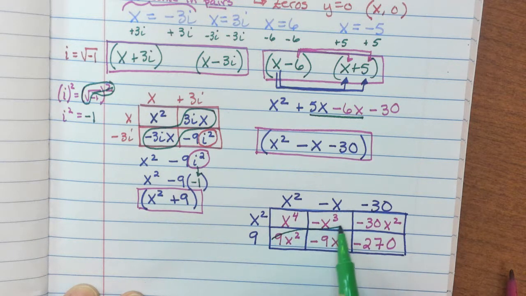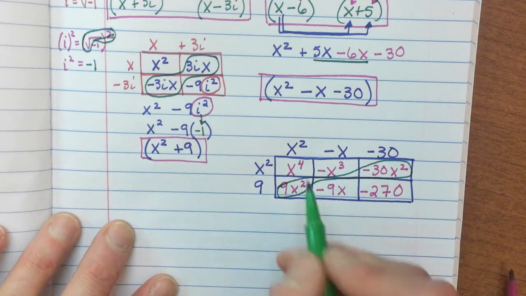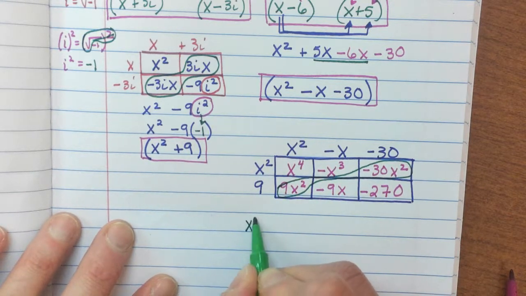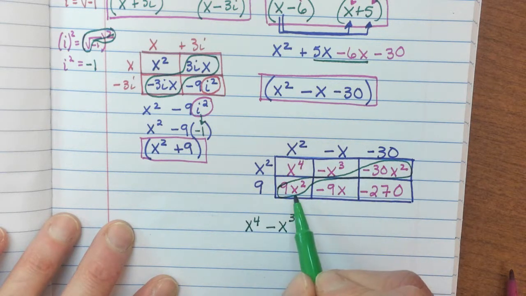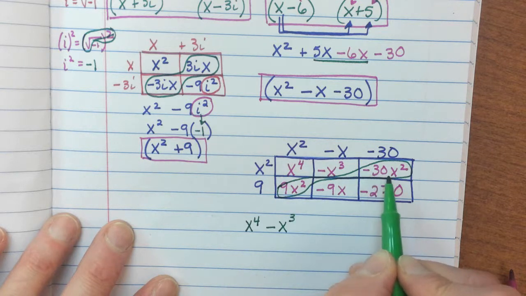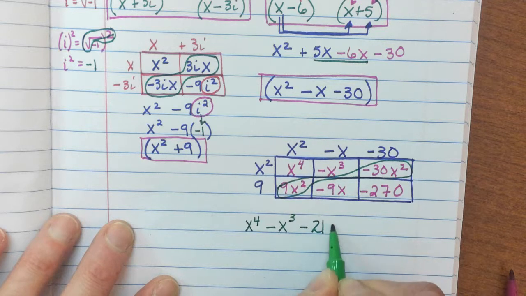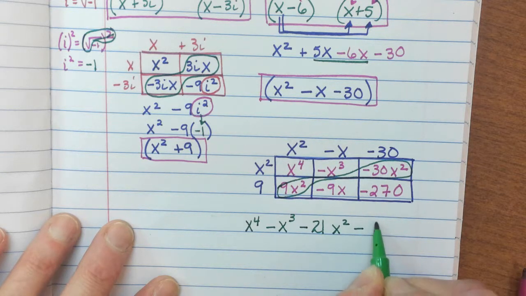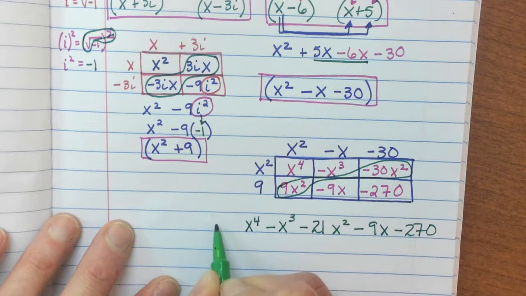So the peanut of math is kind of funky on this one, so we're going to look at the diagonals. So this one and that one are like terms right there. So let's go ahead and take this out, and then we're done. So my first term is x to the 4th. My next term is negative x cubed. So now I have to add 9x squared to negative 30x squared, and that gives me negative 21x squared. And then I have a negative 9x, and then I have negative 270.